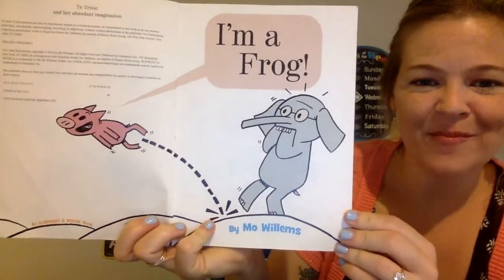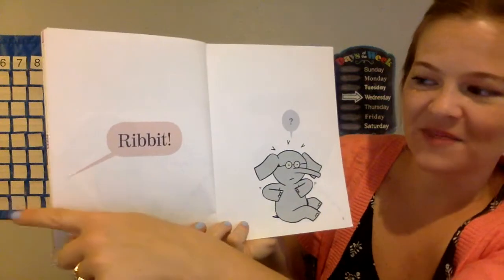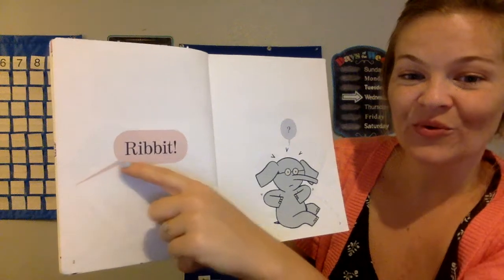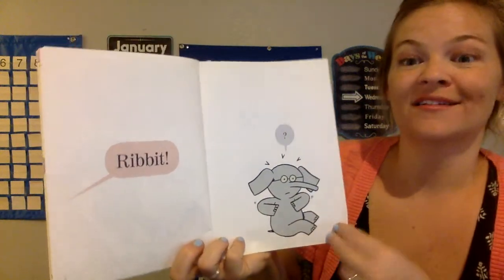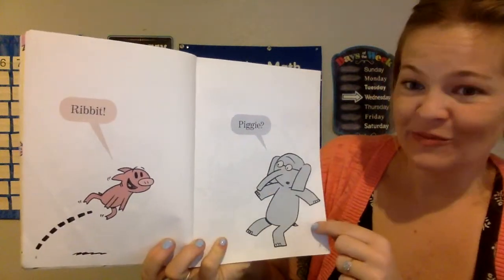And Piggy says, I'm a frog. So look, coming from the other page, we know it's Piggy because it's pink, right? Ribbit. And Gerald has a question mark. He goes, what? Here comes Piggy. Ribbit. Piggy?